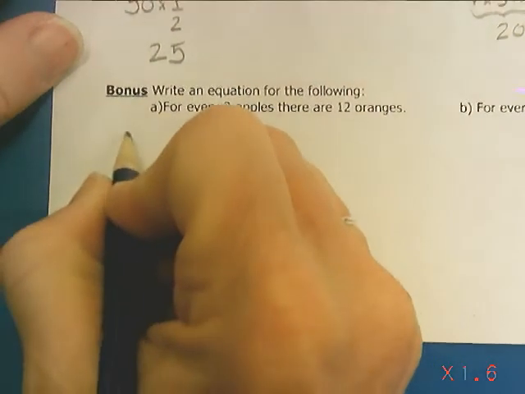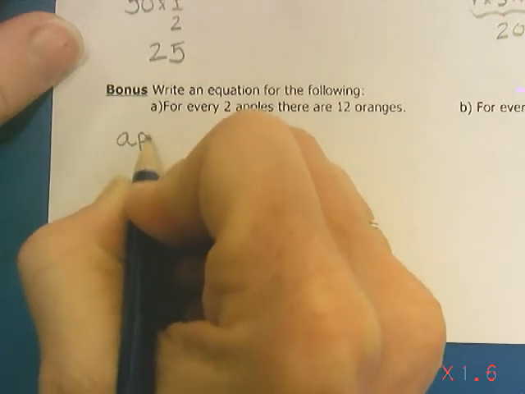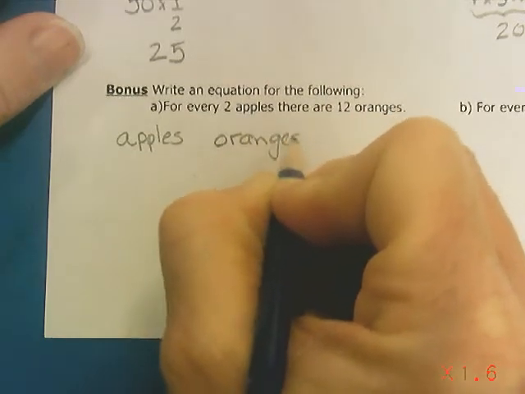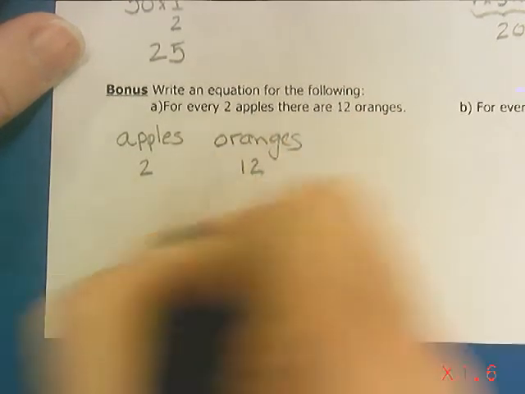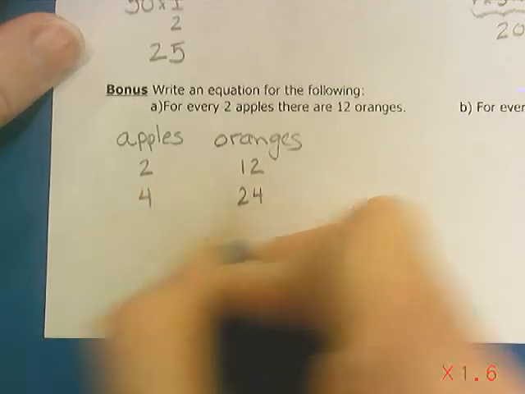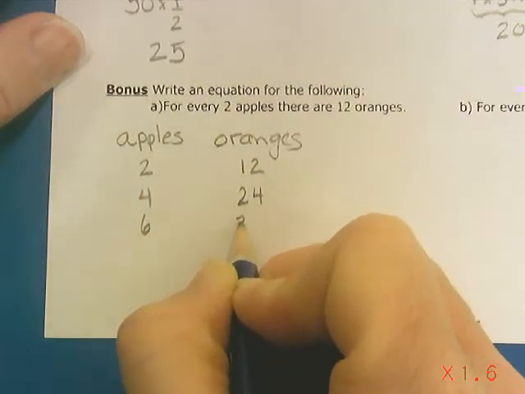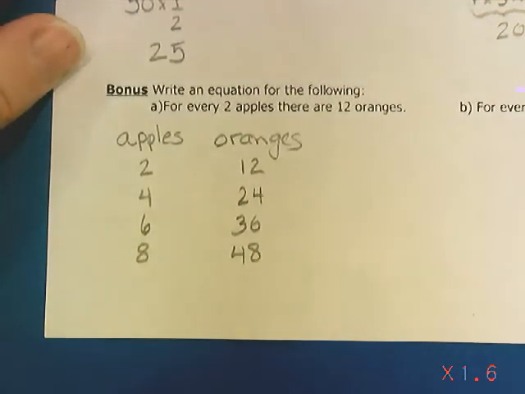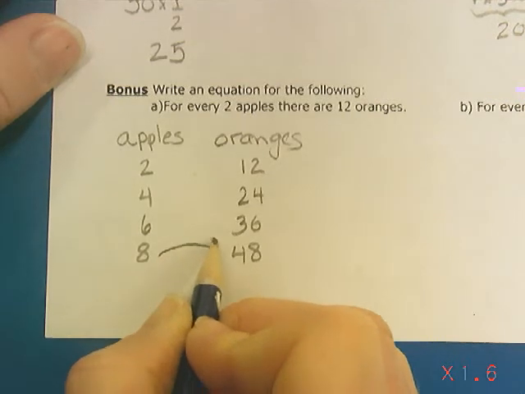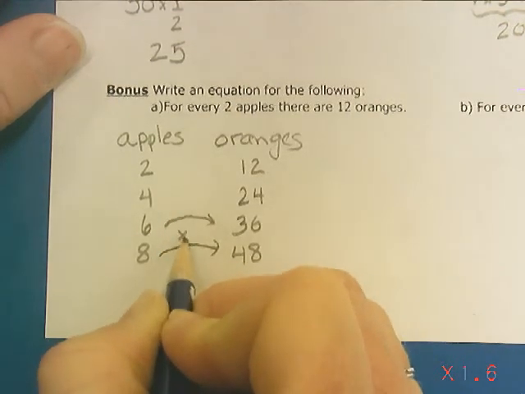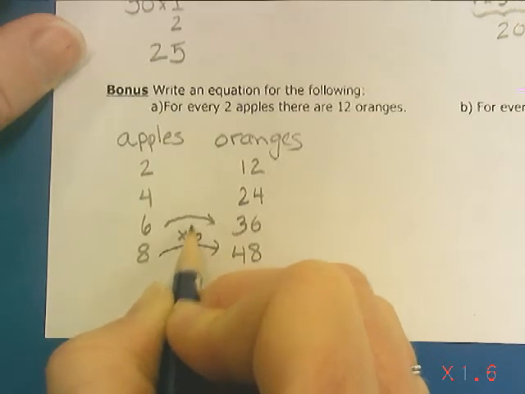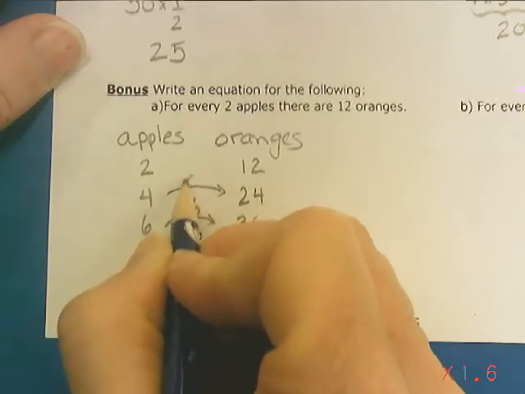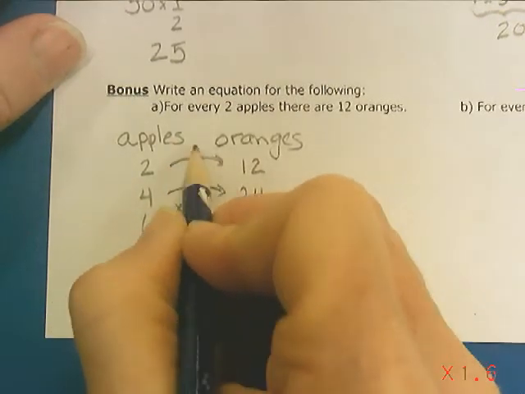I'm going to go back to making a ratio table to compare apples and oranges and see if we can see a pattern. Right, so 2 apples, 12 oranges, 4 apples, 24 oranges, 6 apples, 36 oranges, 8 apples, 48 oranges, and so on. So what do I notice as I'm looking from the apples to the oranges? Each time I'm multiplying by 6. 8 times 6 is 48, 6 times 6 is 36, 4 times 6 is 24, and 2 times 6 is 12.